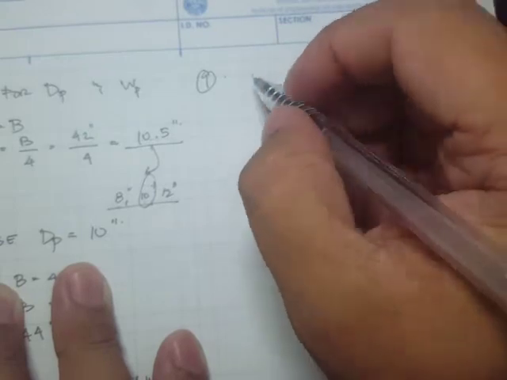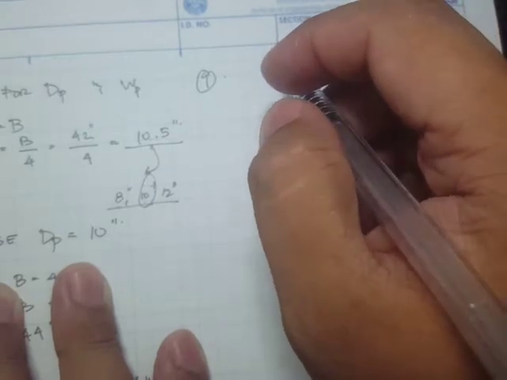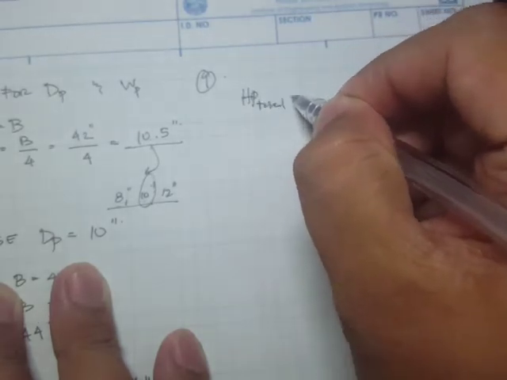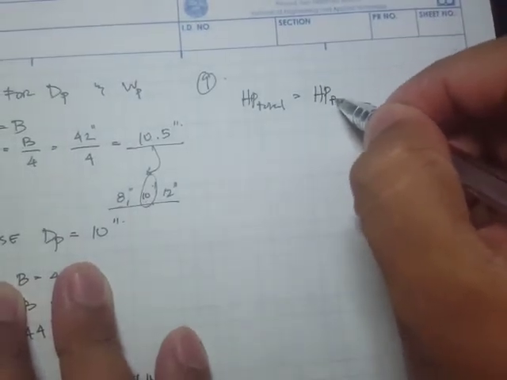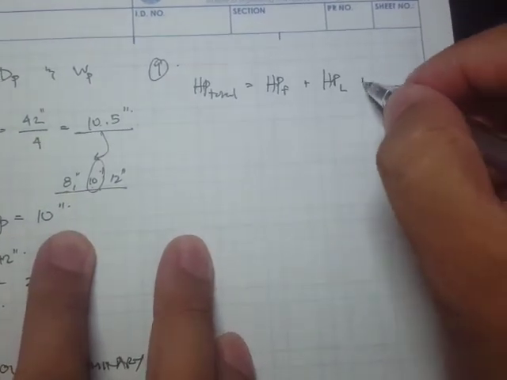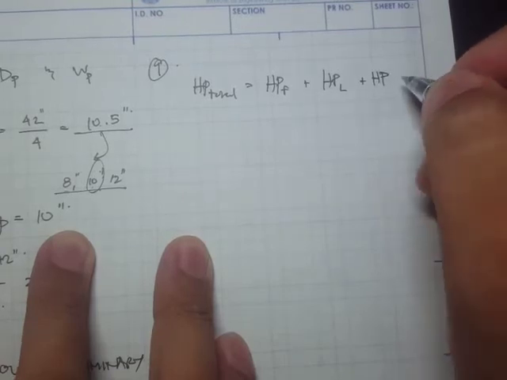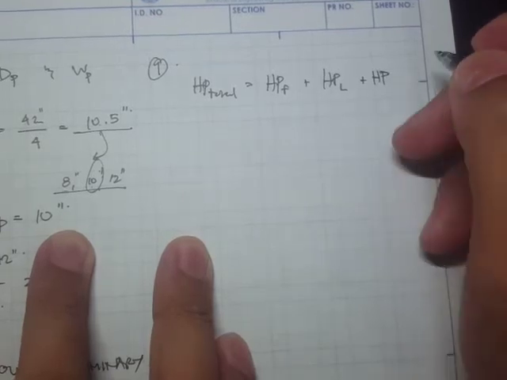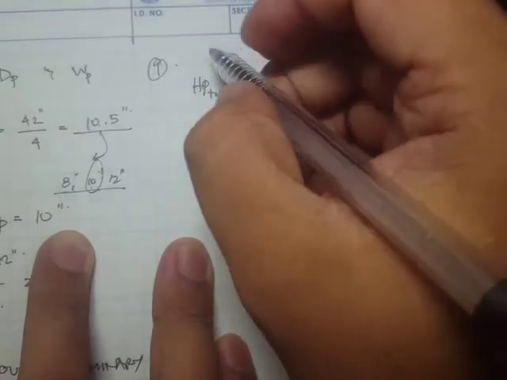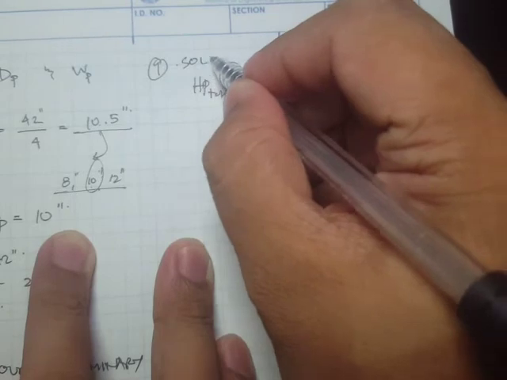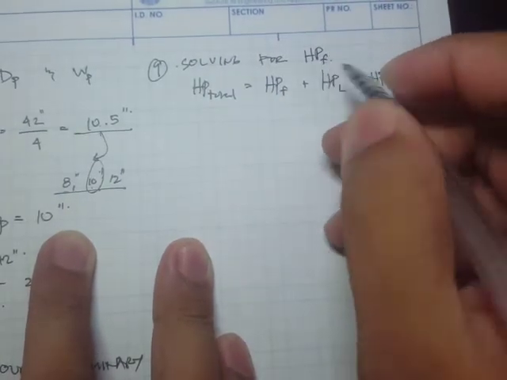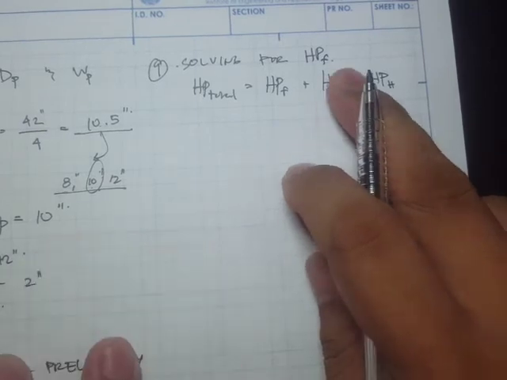But recall that the total horsepower is equal to the friction horsepower plus the horsepower required to lift the material plus the horsepower required to convey the material along the horizontal, HP sub h. So let's say solving for the friction horsepower.